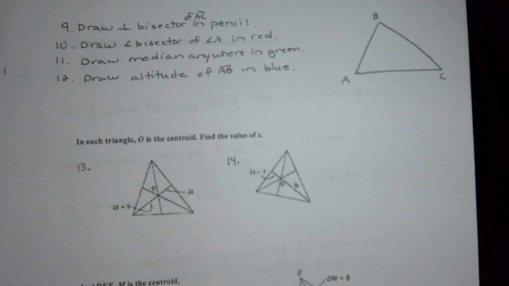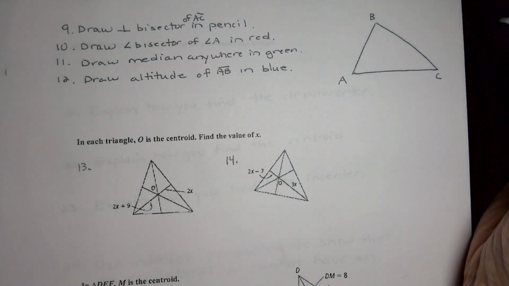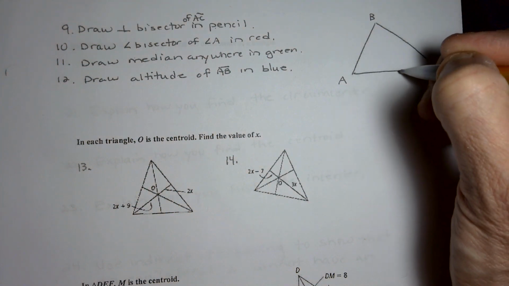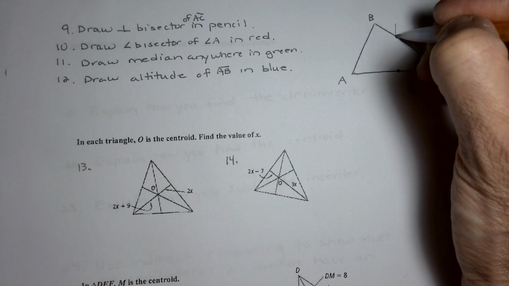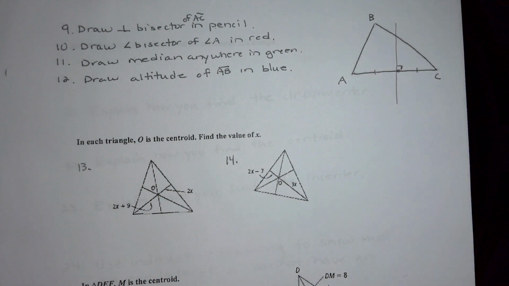I hope all of you took a breather. Nice good drink of water. Water is good for the brain because now you need to draw all sorts of things on this triangle, or you should have. So we got to first draw perpendicular bisector of AC in pencil. So I put these different things in here. Pencil, so be careful. Perpendicular bisector of AC. So perpendicular, it's going to go straight up and down. Bisector means it has to go halfway in between. So the perpendicular bisector would go right there.